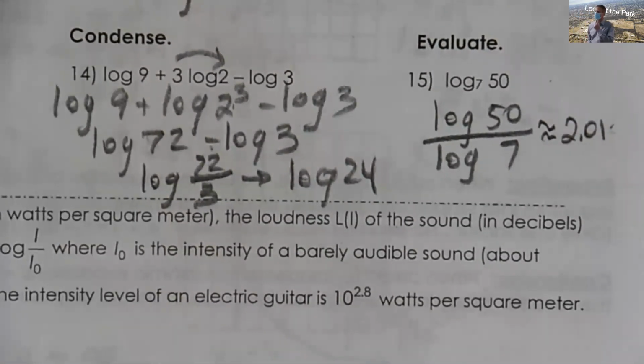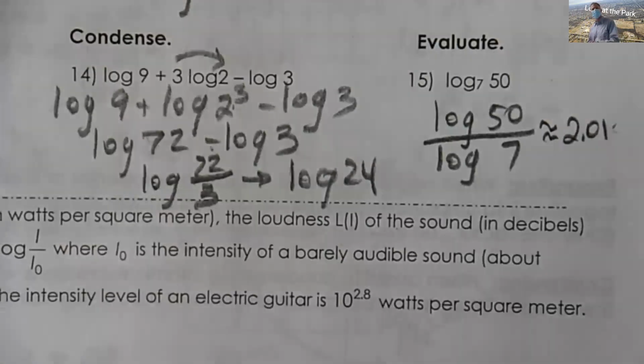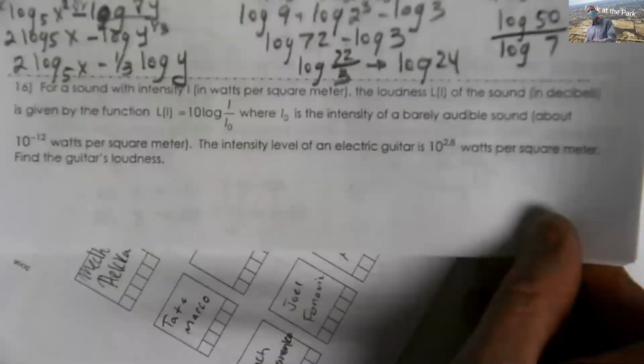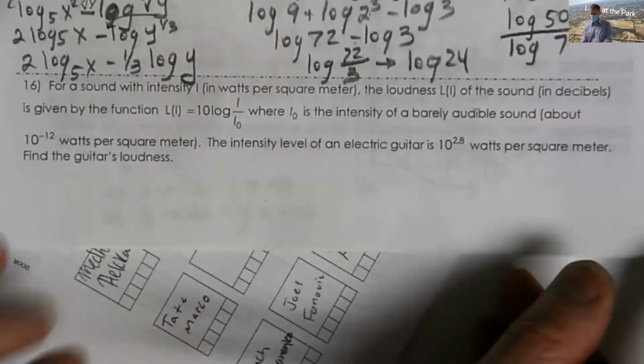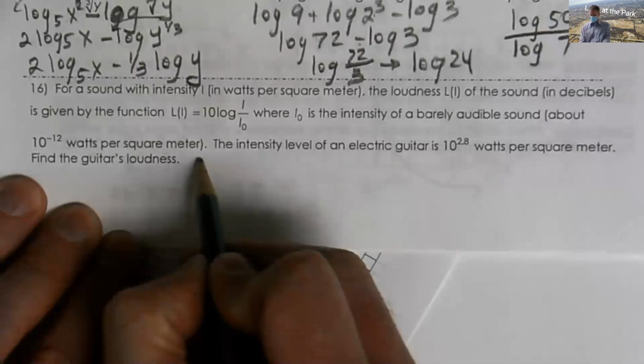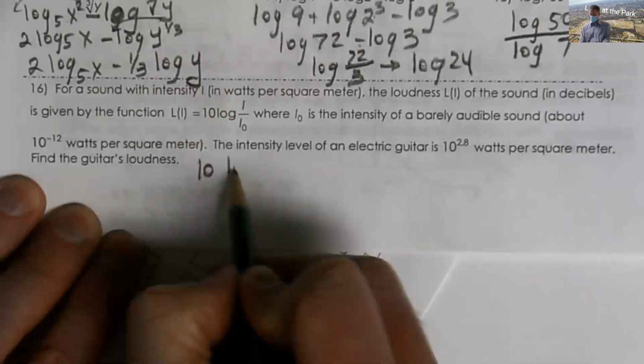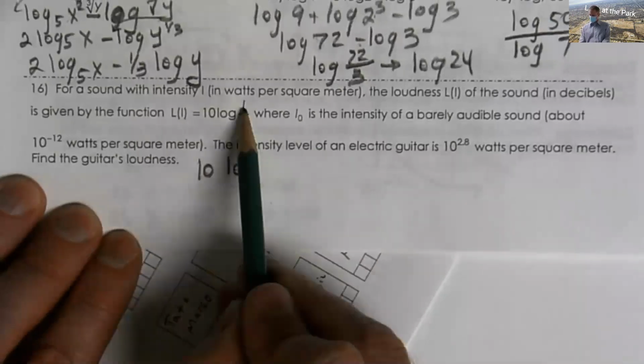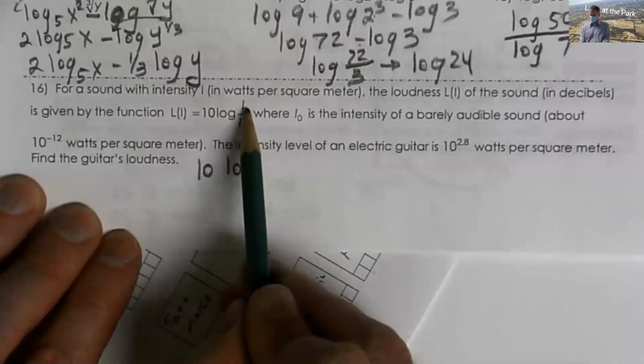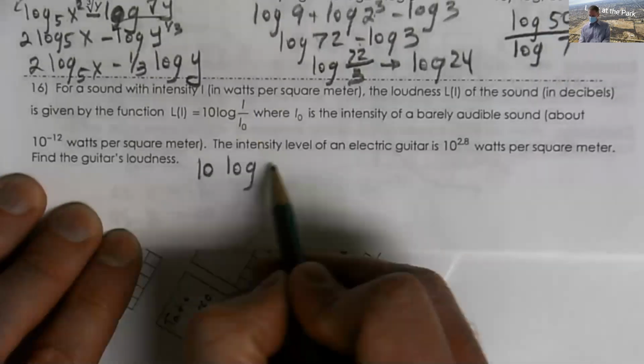All right. Now we're getting a little close on time. Our last question. I'm just using a formula. The formula is 10 log of your sound, and your sound is 10 to the 2.8.